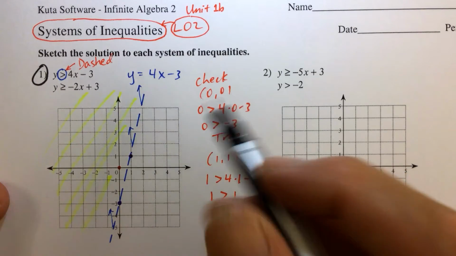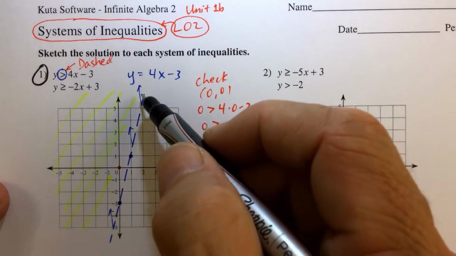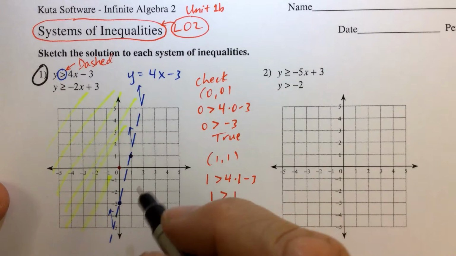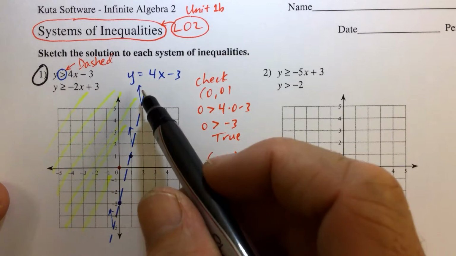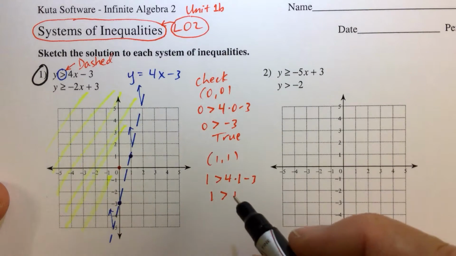because 1 is not greater than 1. If by chance that was a greater than or equal to, which we'll see in the other one, we'd make it a solid line. The solid line acts just like one of those solid circles when we want to include the endpoints. Well, the solid line means we want to include all the points that are on the line. So let's check one more.